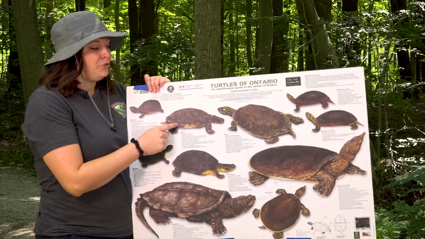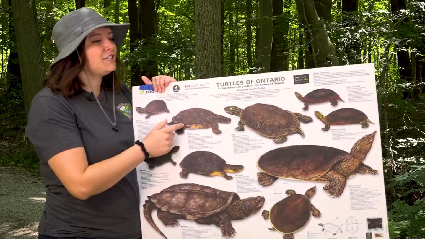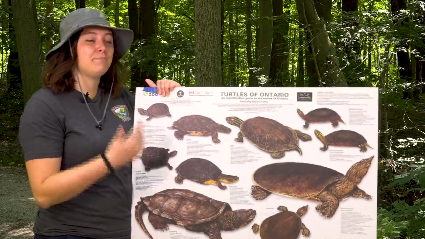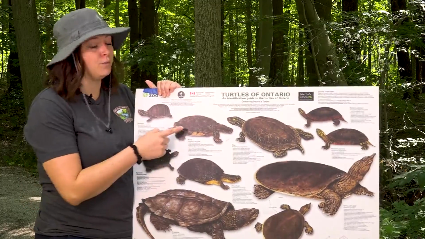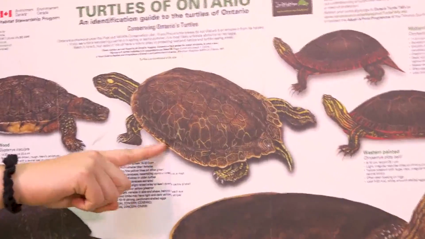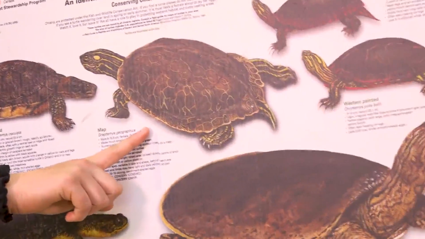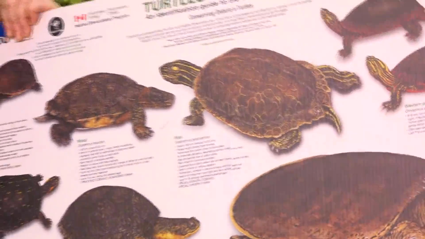It was almost poached to extinction. Poached in the sense that it was taken out of its natural environment to go towards the pet trade, so people could have the wood turtle as a pet. This is the northern map turtle, not commonly spotted, but you can spot it around here. So those are all 8 of our turtles found in Ontario.